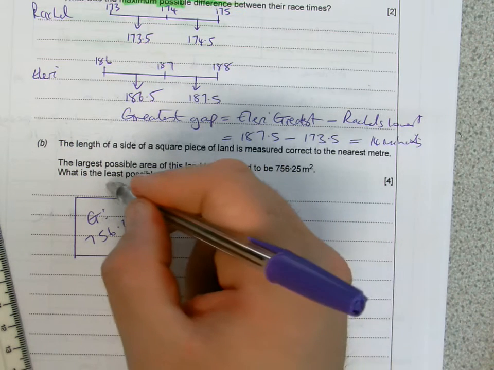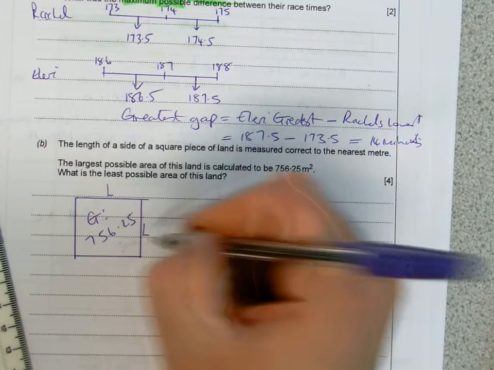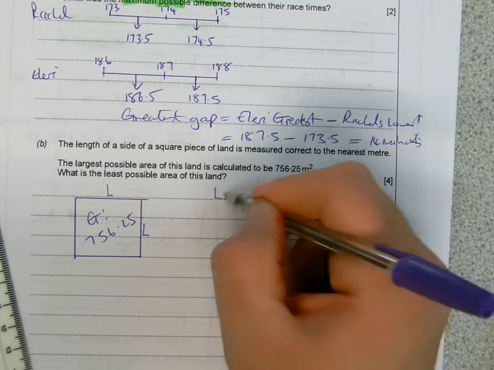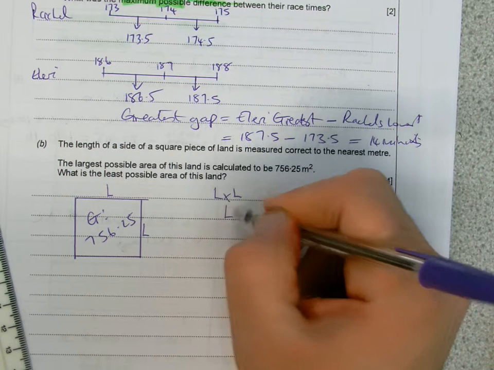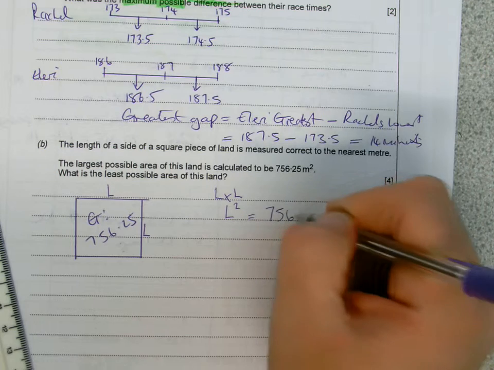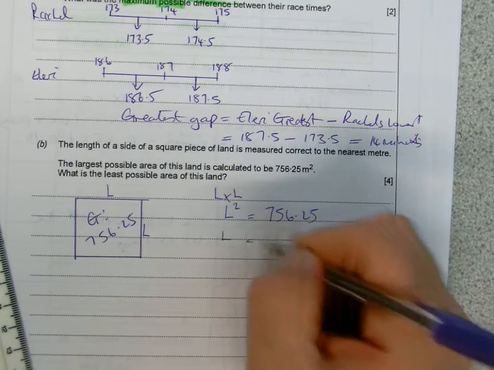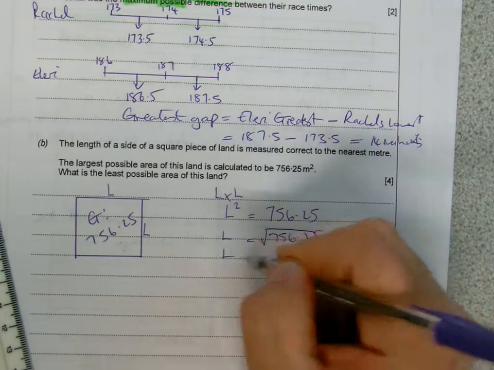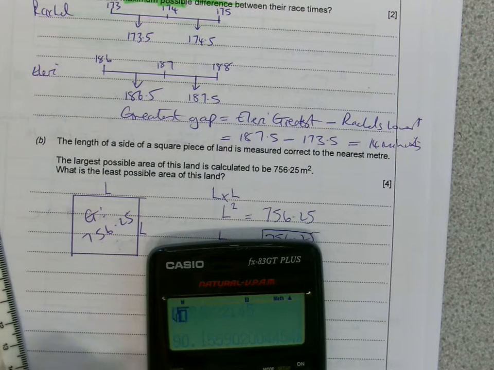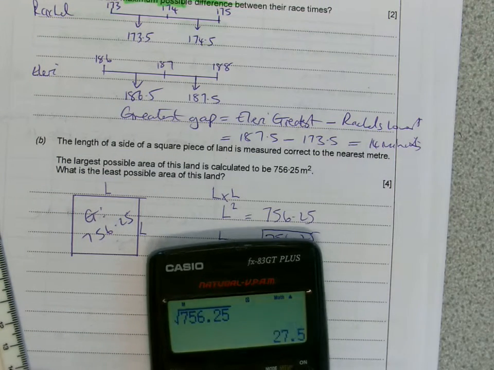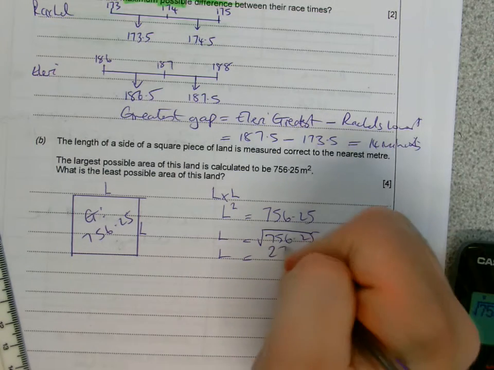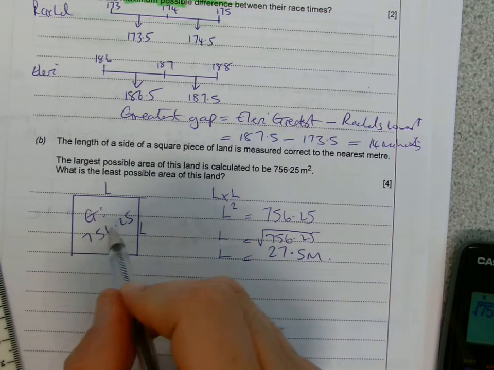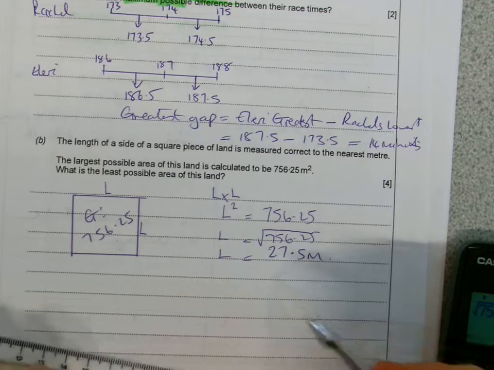The good thing is, because it's a square, the length and width are going to be the same. So when it comes to working out the area, you would just do length times length, wouldn't you? Which of course is L squared. So we can say L squared is 756.25, which means to get L you square root, don't you? Do the opposite, square root. So L will equal the square root of that, which is 27.5 metres. Now that's the length. Because it's giving you the greatest area, that is the greatest possible length.